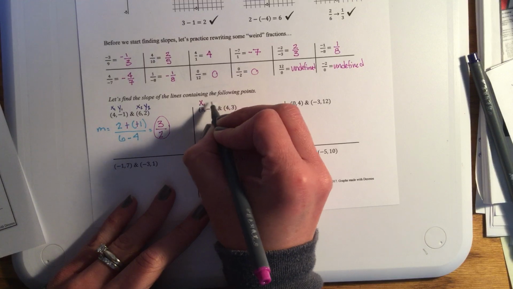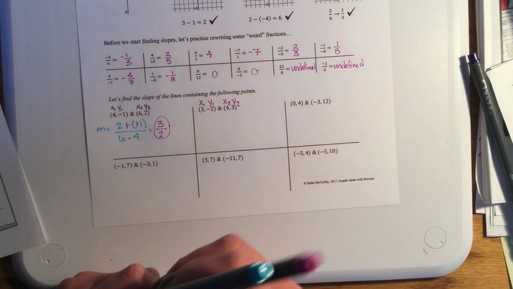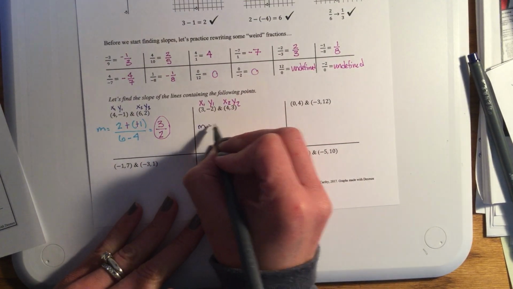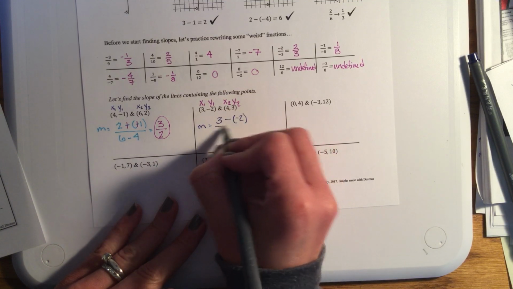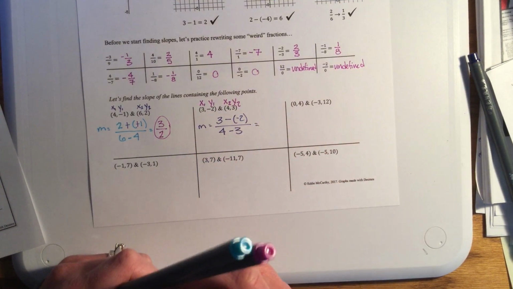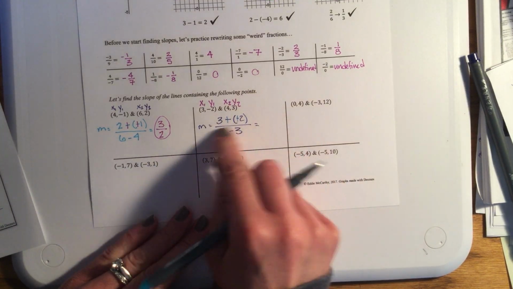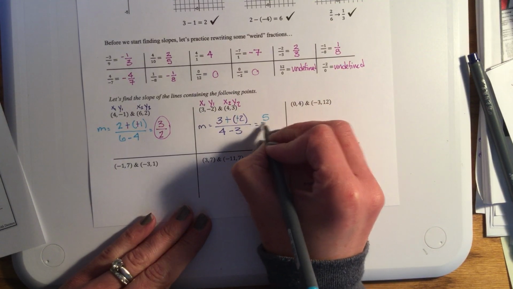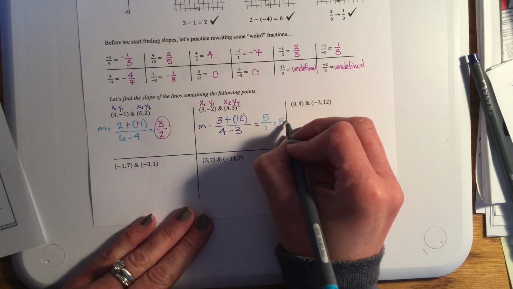So x1, y1, x2, y2. So I'm going to have 3 minus a -2 over 4 minus 3. So these turn to addition. It doesn't always work this way, just these problems. So 3 plus 2 is 5, and 4 minus 3 is 1. So your answer is just 5.